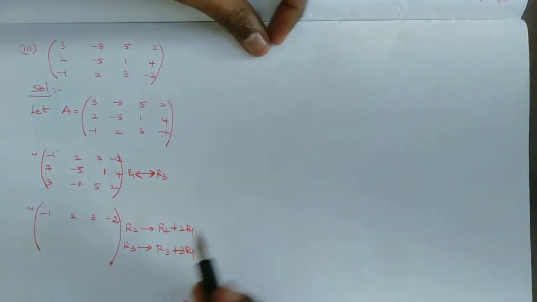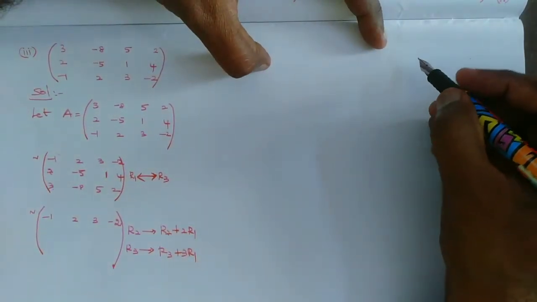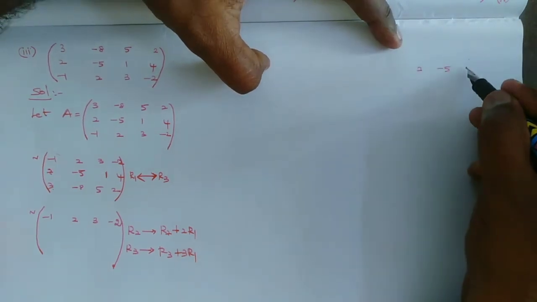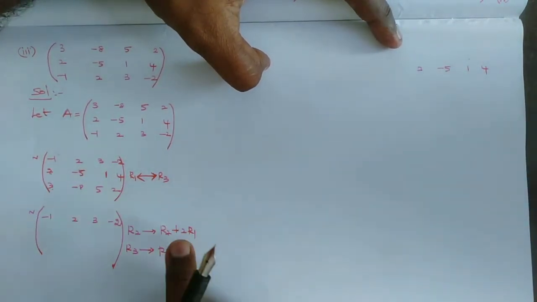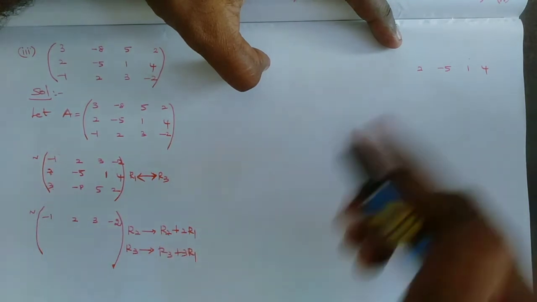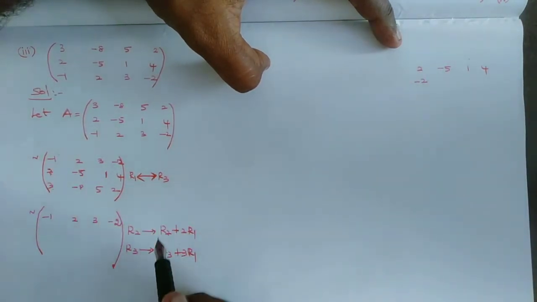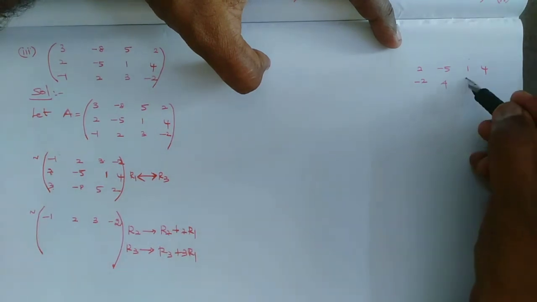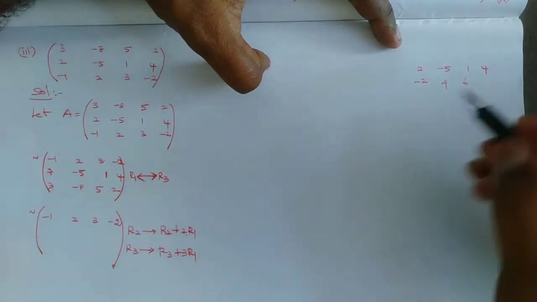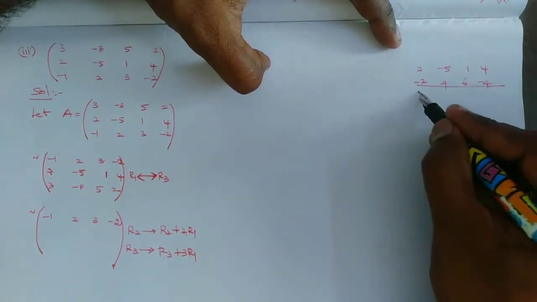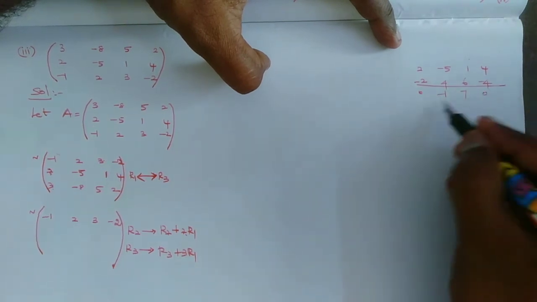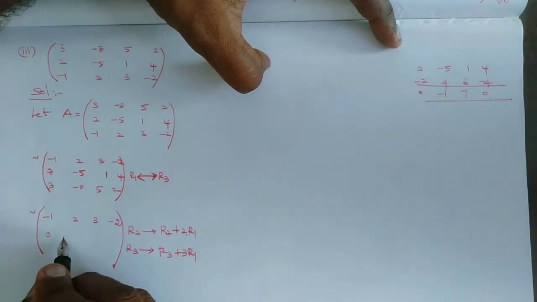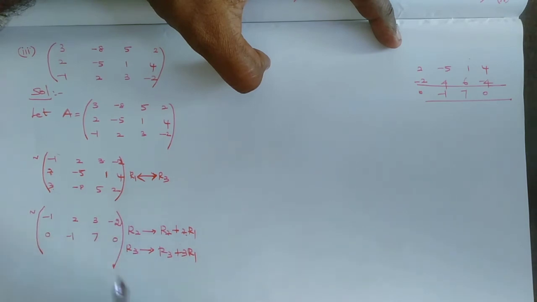So first write R2 as it is: 2 minus 5 1 4. 2 into R1: minus 1 into 2 is minus 2, 2 2s are 4, 3 2s are 6, minus 2 into 2 is minus 4. 0 minus 1 7 and 0.